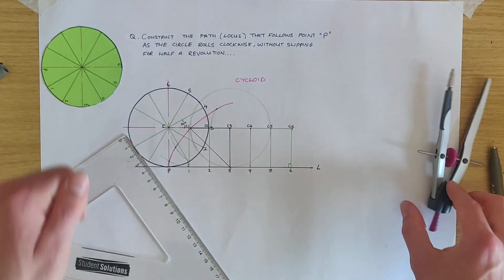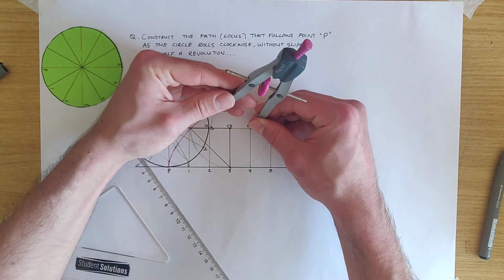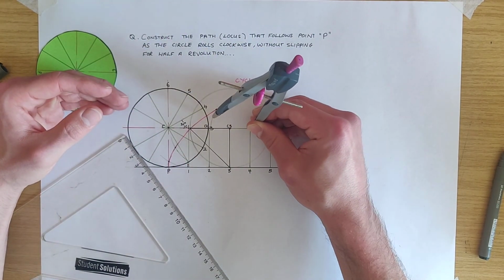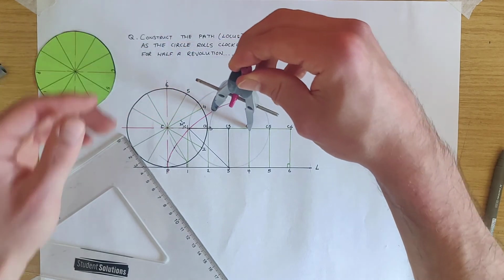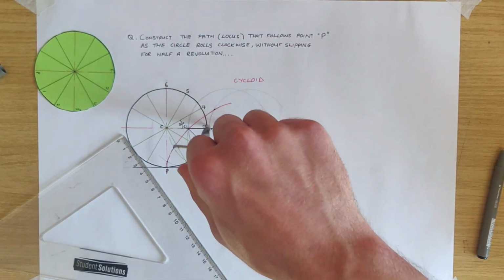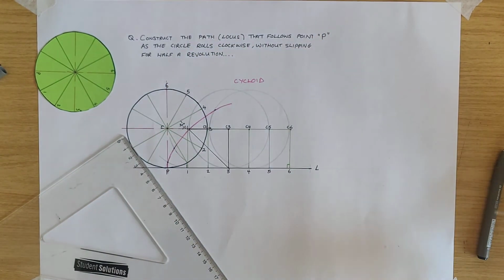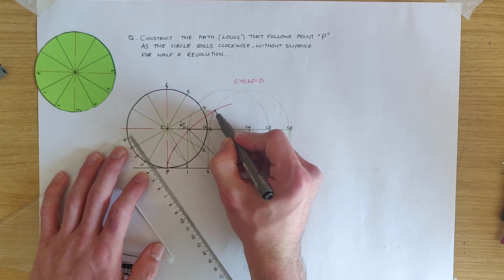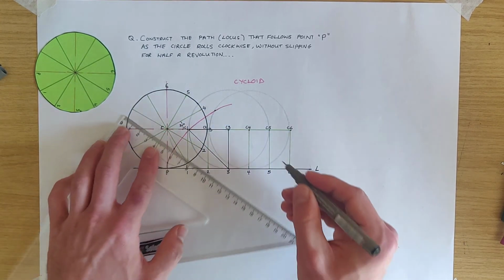I'll do the same thing for point 4, and we can see that we'll have another triangle. We pretend that the circle had to roll on again to point 4, and this time our point that's on the locus is also on the circle, out here, so we join that line again.